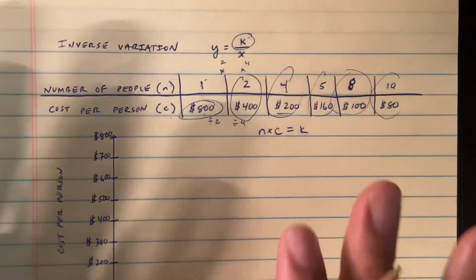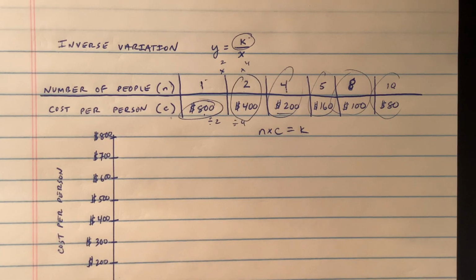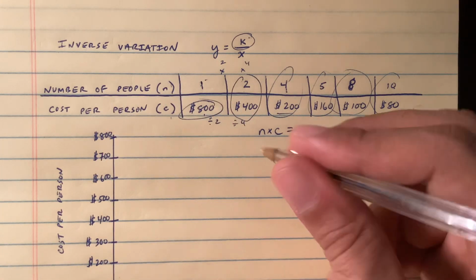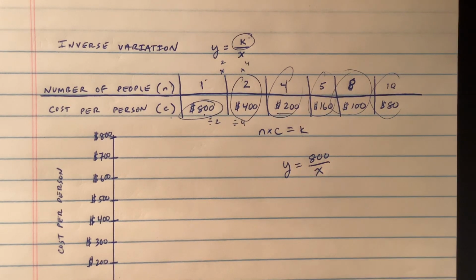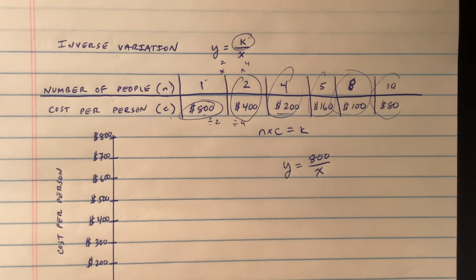So for this data, our equation for the inverse variation would be y is equal to 800 over x. Now that we've set up our equation, let's say we want to find out what the cost is if 3 people want to travel.